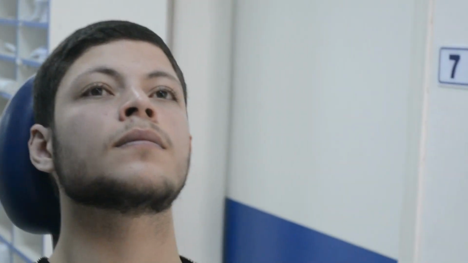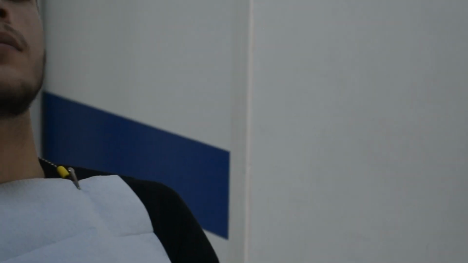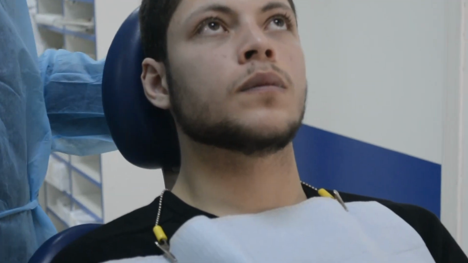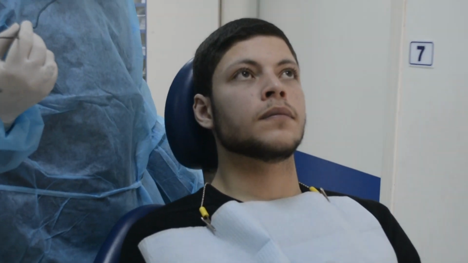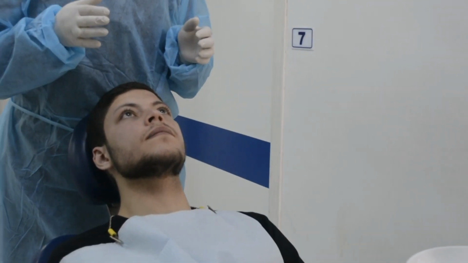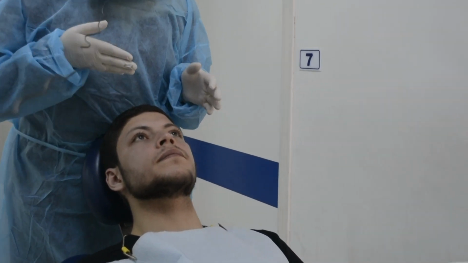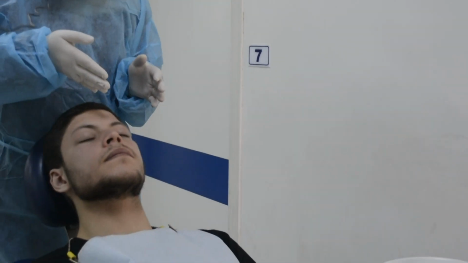Now for the symmetry, I need to go either directly in front of the patient or I go behind the patient. So on the dental chair, we cannot stand directly in front of the patient. We have to go behind the patient. Okay, and we lower the dental chair. Now I put an imaginary line in the midline of the face.